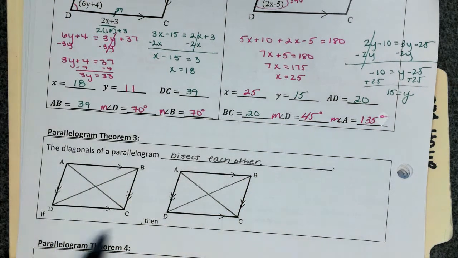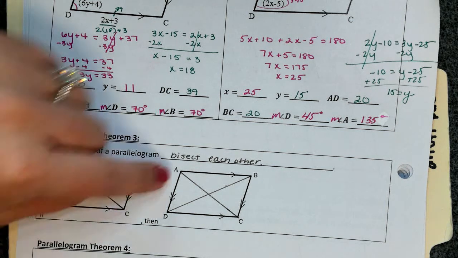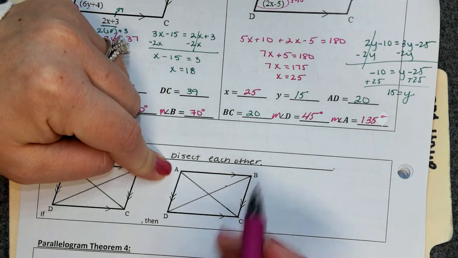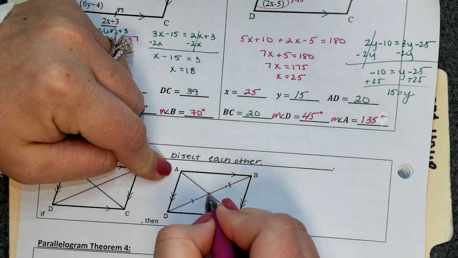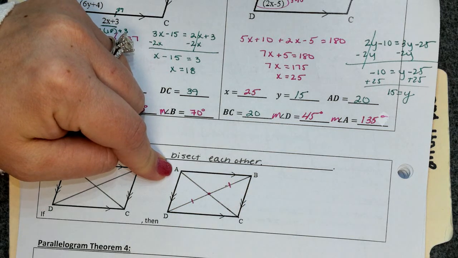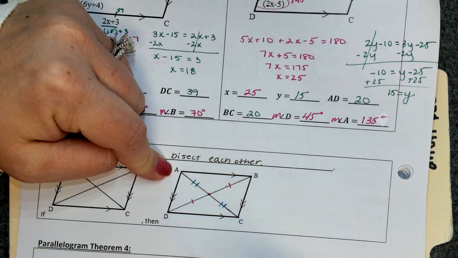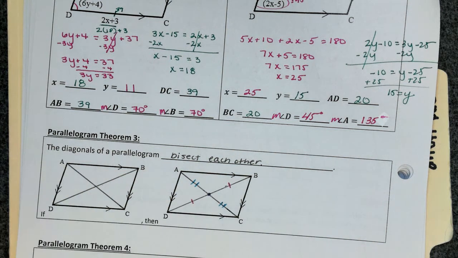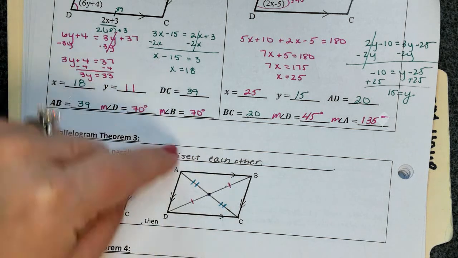So if I can see that this is a parallelogram and I can look and see that there's diagonals drawn in, I know that this diagonal is being cut in half by this diagonal and vice versa. That means this diagonal right here is being cut in half. This is a midpoint of it. I also know that this diagonal is being cut in half. So that center point is also a midpoint of that diagonal. So you can mark those labels on there and show what parts are actually congruent there.